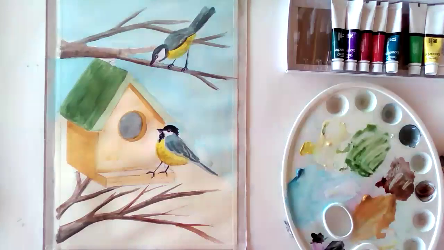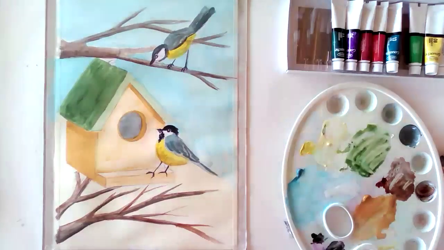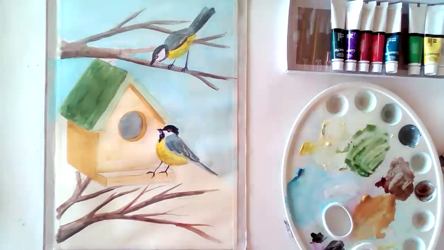I'll start adding maybe little greenish parts and see how it looks. Just maybe tiny, tiny green leaves.